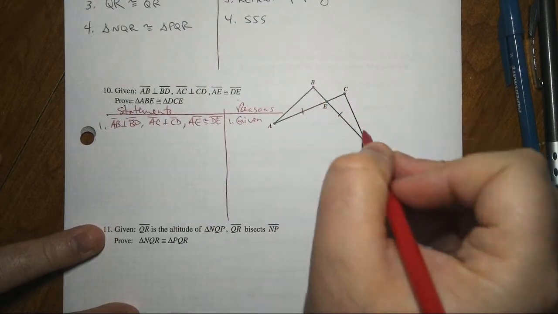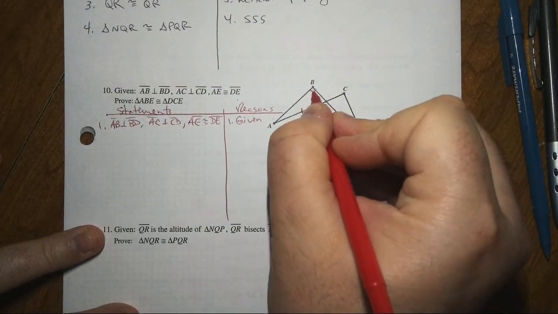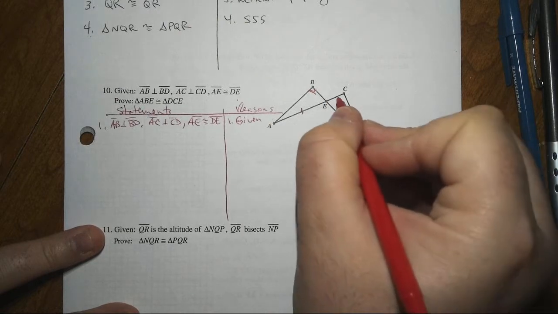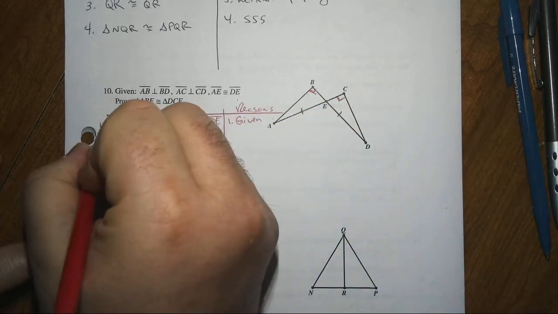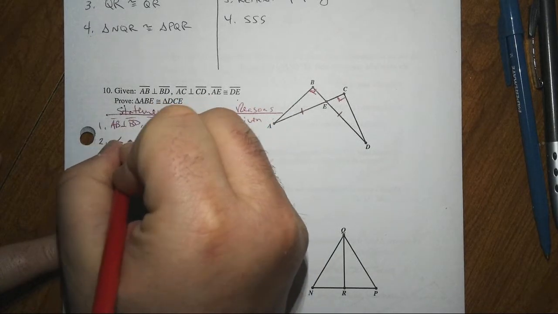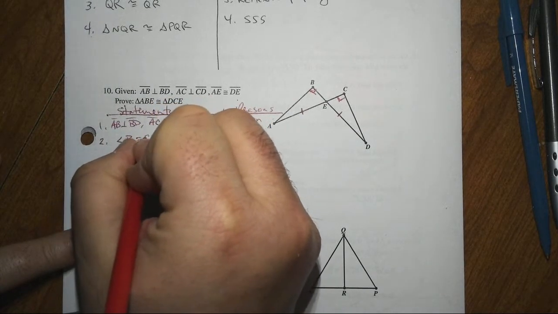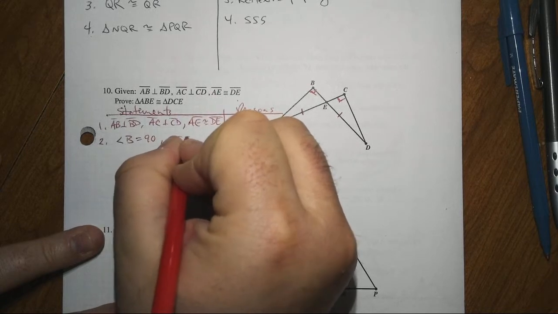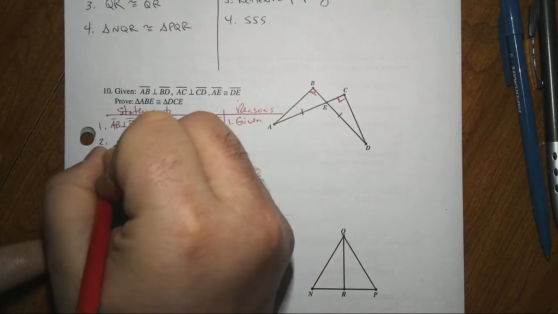So AB hitting BD, there's our right angle right there. AC and CD hitting, there's our right angle right there. So you can either say the right angles are 90 degrees, and remember we can use one letter, like angle B is 90, angle C is 90. Okay?